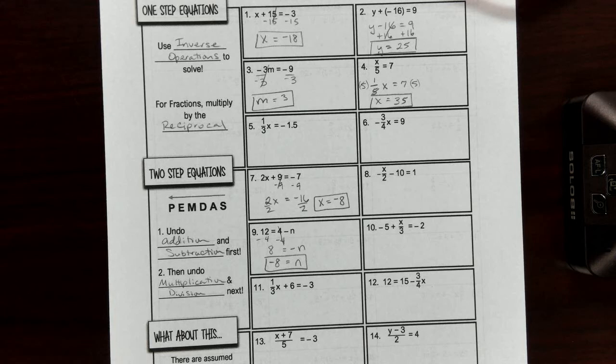Imran, you there? Mm-hmm. Would you like to do number 13 or number 14?